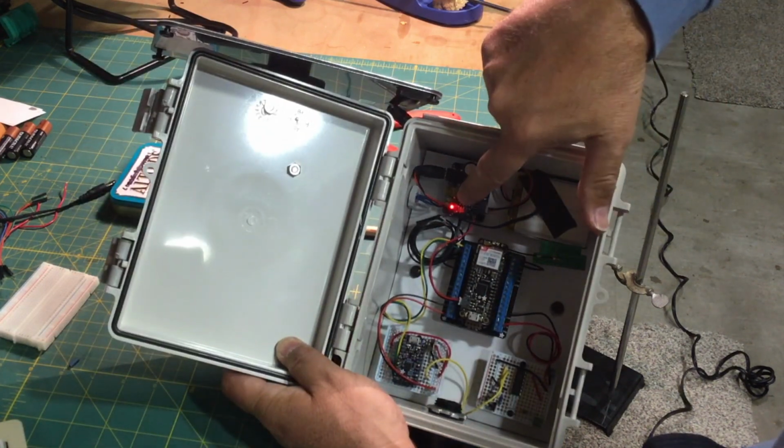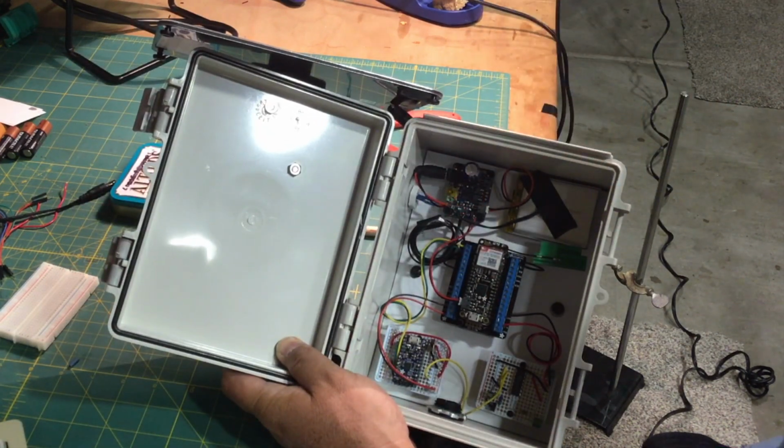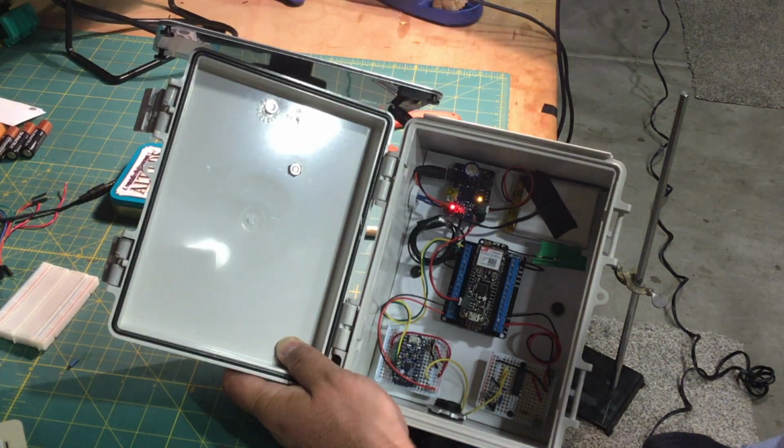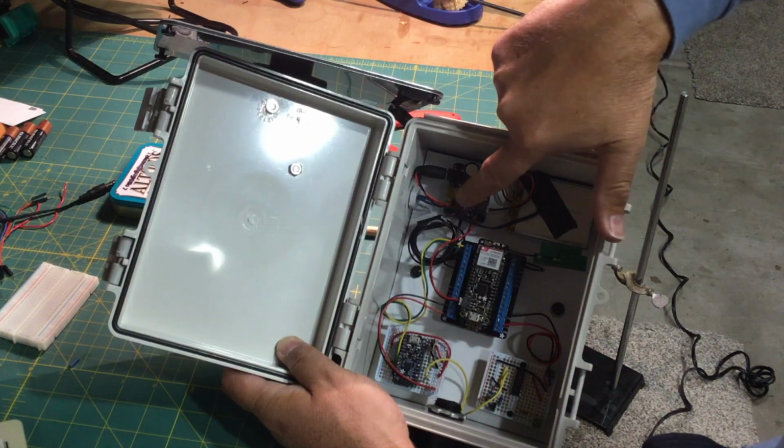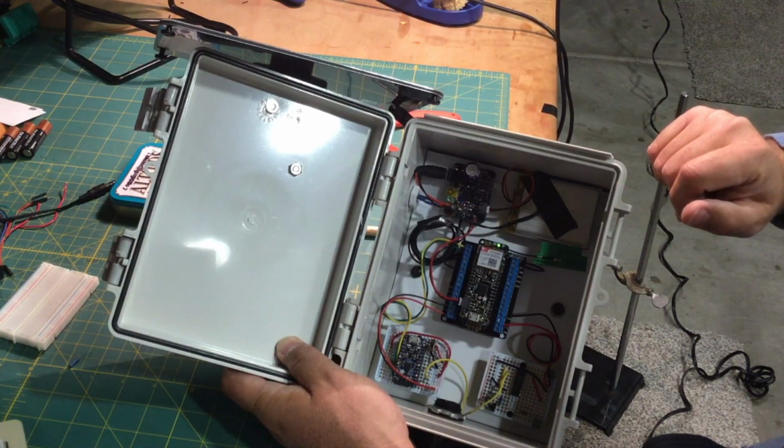You can also see that I have confirmation that the solar LiPo charger is actually working, because I've got this desk lamp that's on the solar panel right now, and that's causing that little charge indicator to come on.